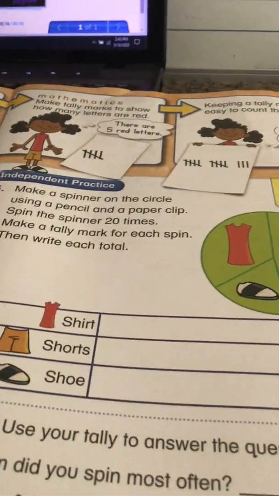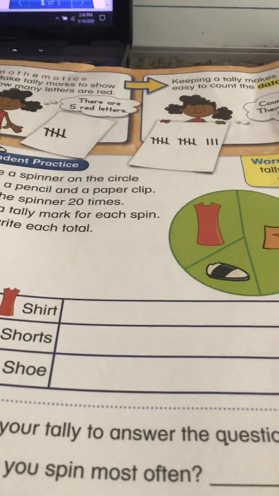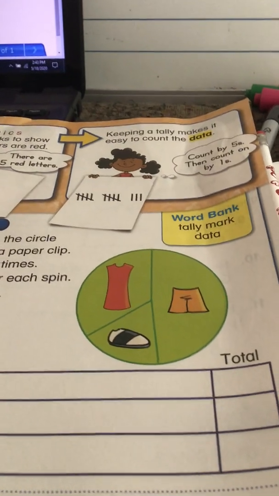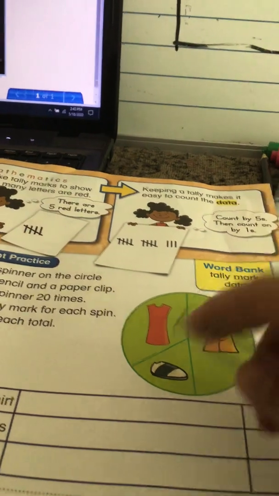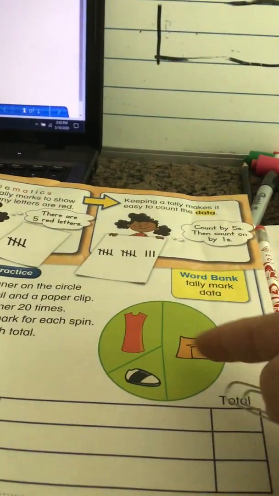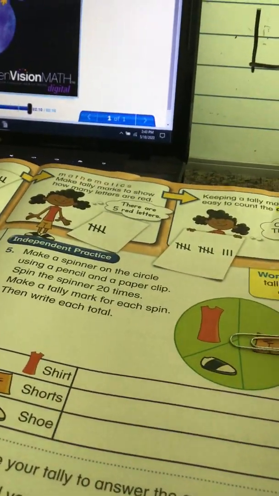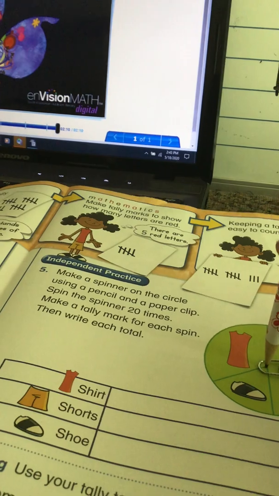Okay, and I need a paper clip. If you have a paper clip at your house, you can use it. Maybe you don't have a paper clip. If you have dice at your house, you can say, well, the shirt is number 1, the shorts are number 2, and the shoe is number 3. And you can roll the dice. So if you land on 1, 2, or 3, you will get it.